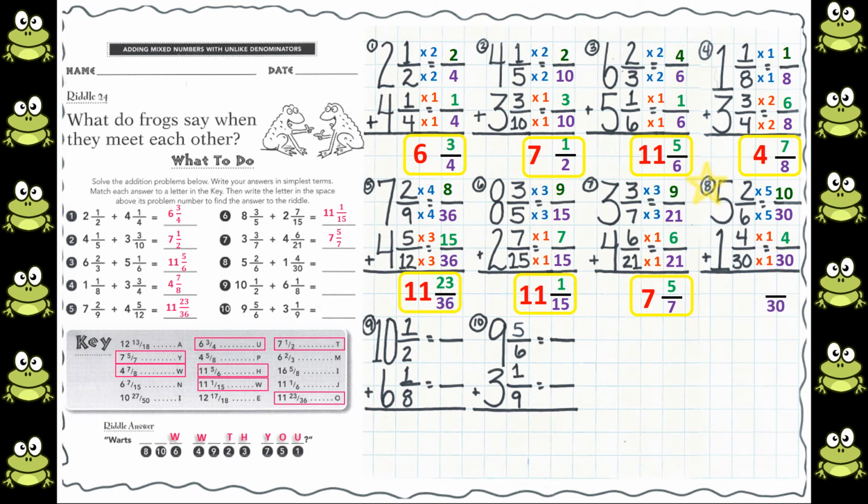I can bring down the 30. 10 plus 4 equals 14. I can reduce this by dividing the numerator and denominator by 2, and I get 7/15. 5 plus 1 equals 6. The answer is 6 7/15. This matches with the letter N.